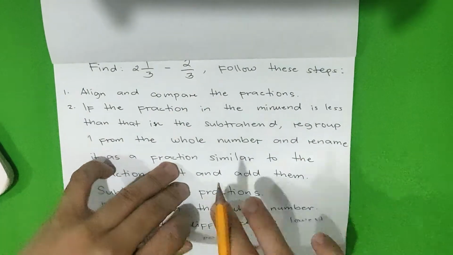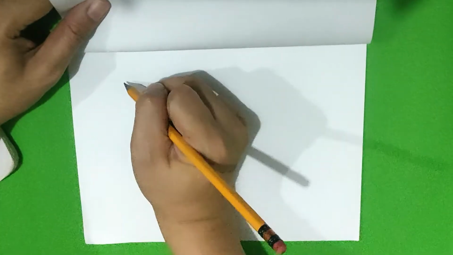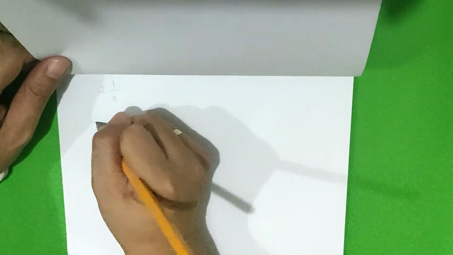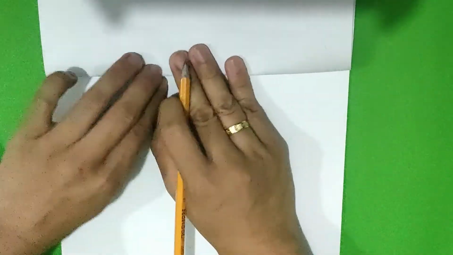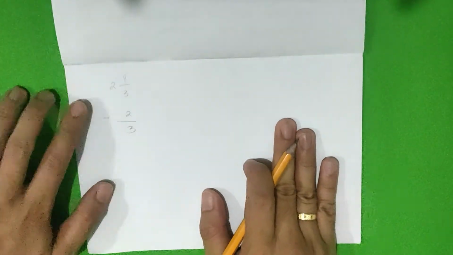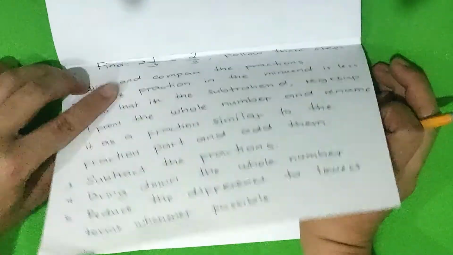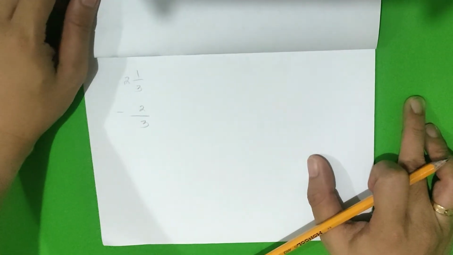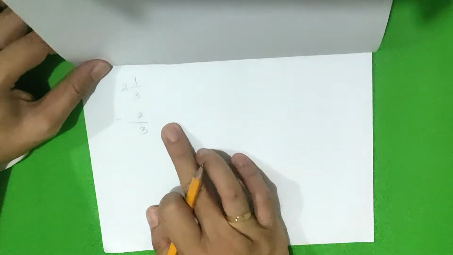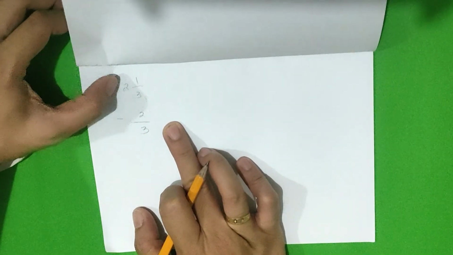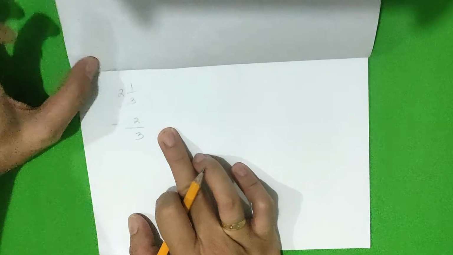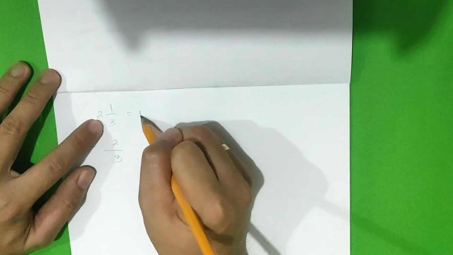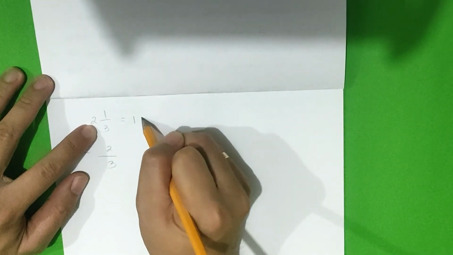So let's find 2 1/3 minus 2/3. So, the first step according to our list is align and compare the fractions. Since the minuend is less than that of the subtrahend, let us regroup the whole number 2. How will we do that? Let us change 2 into 1. And let's put an addition sign.